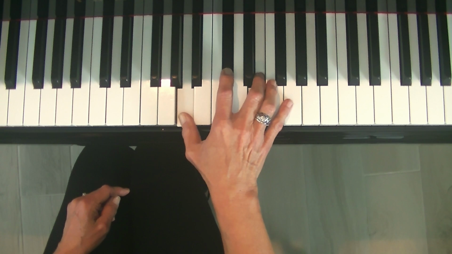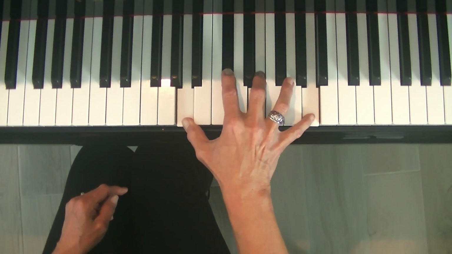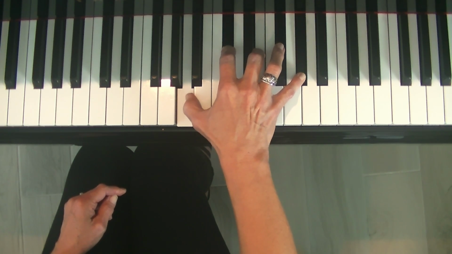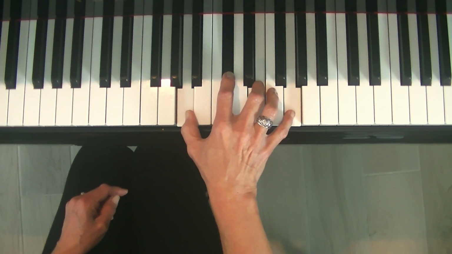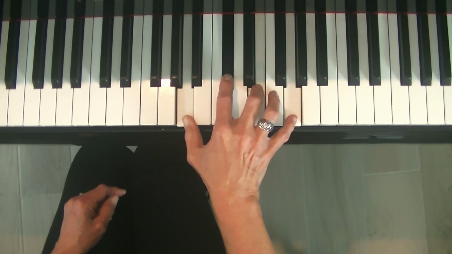And now we want to find a minor 7. So here's our octave. Our major 7 is down a half step. We go down another half step, or whole step, and that's our minor 7. So here is our dominant 7th chord built on A. A, C sharp, E, G.